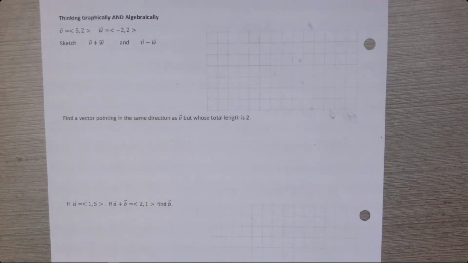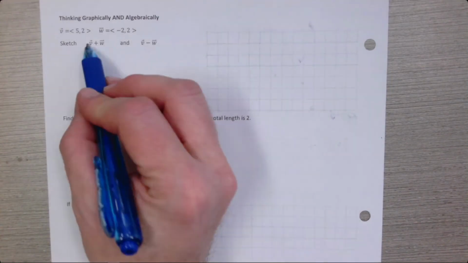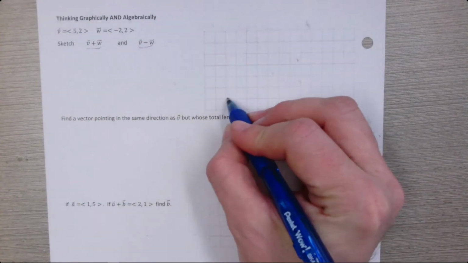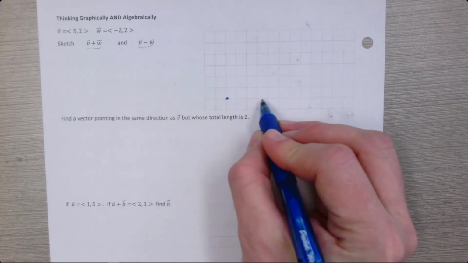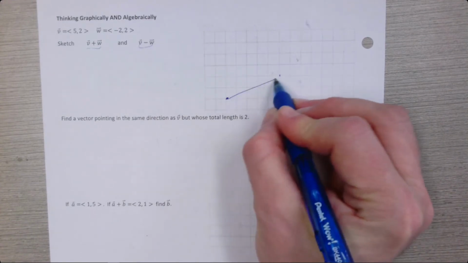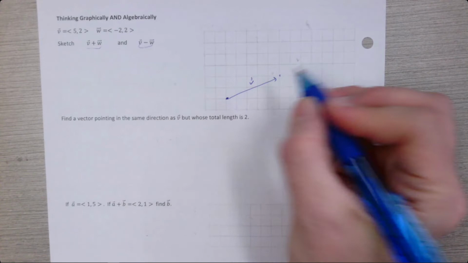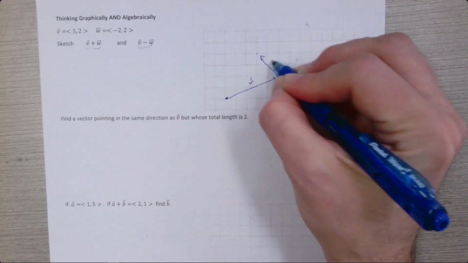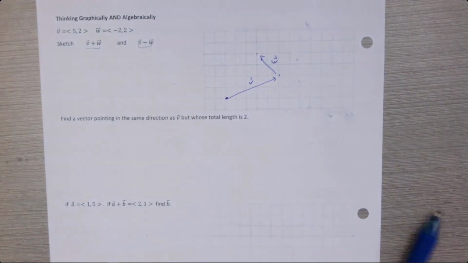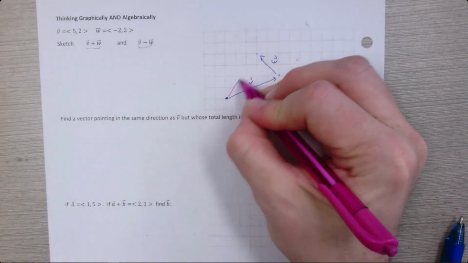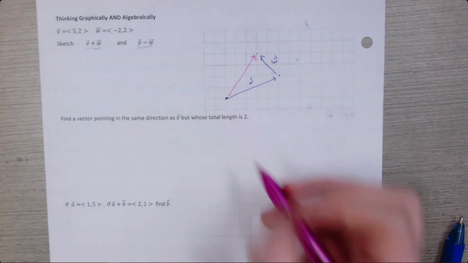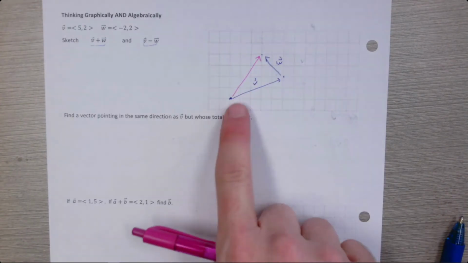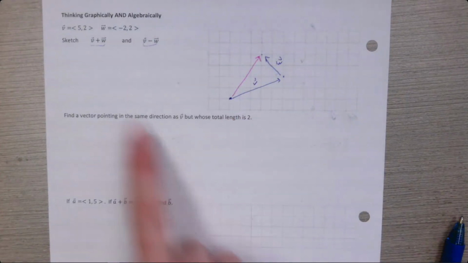All right, so just following along there, let's sketch v plus w and v minus w real quick. So v is over 5 up 2. 1, 2, 3, 4, 5, up 2. Go ahead and sketch it. So that's v. And then w is negative 2 up 2. So this would be v plus w, that pink one, because it's the same resultant motion as if I did v followed by w.